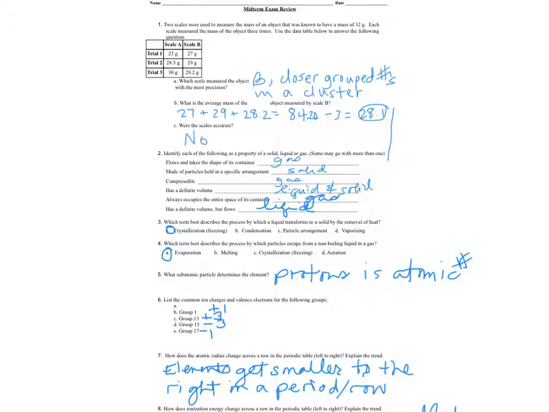Question A, which scale measured the object's mass most precisely? Letter B means scale B has a cluster of numbers closest together. So scale B has numbers that are closest together: 27, 29, 28.2. And then to get an average, you add the 3 of those up and divide by 3, and you get 28.1, which is the average.